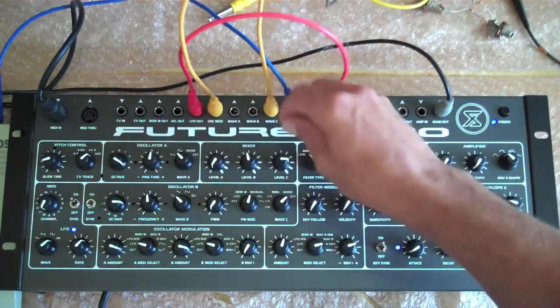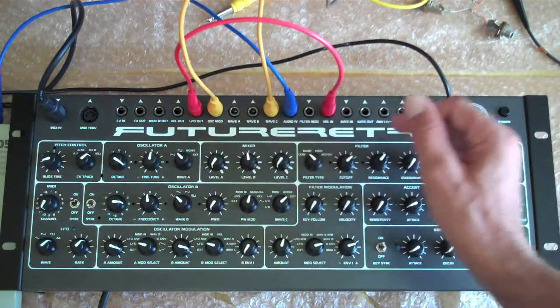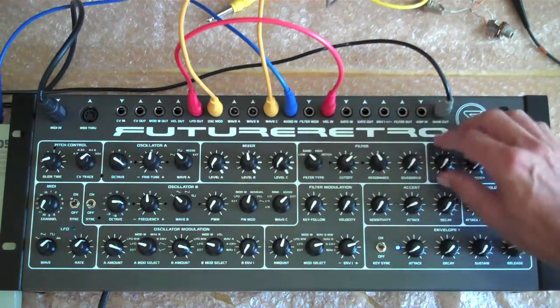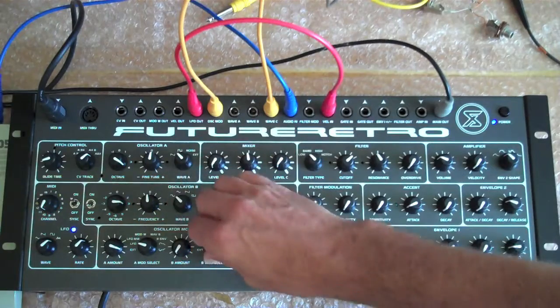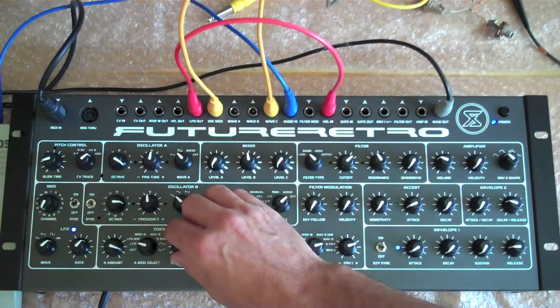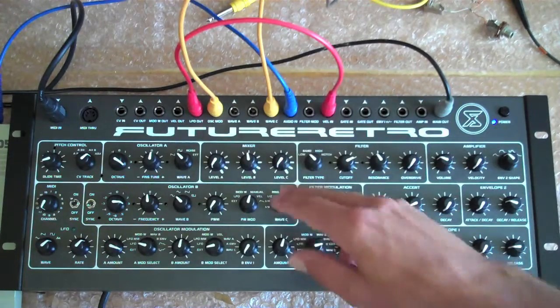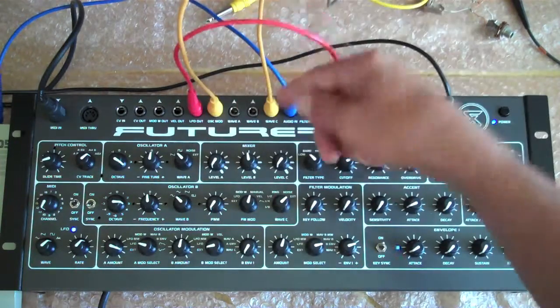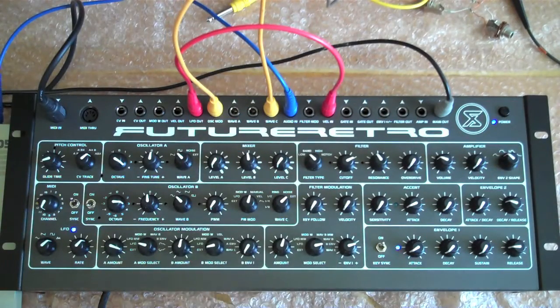Let's go ahead and turn this down, turn this down. Now we're just going to be listening to the oscillator B. Let's turn that up. Now let's select external. Now we've got that frequency of our drum machine modifying oscillator B, and that's what we're listening to.